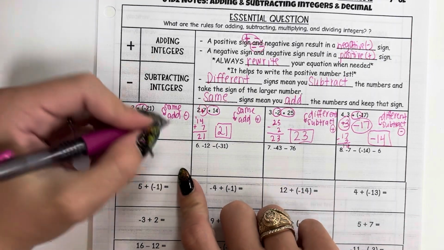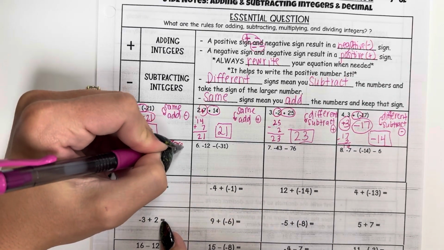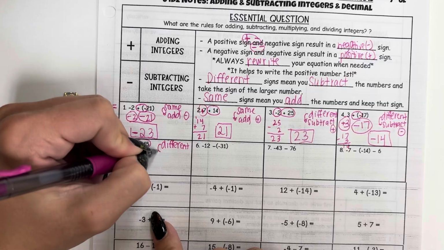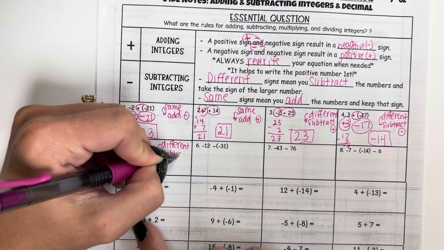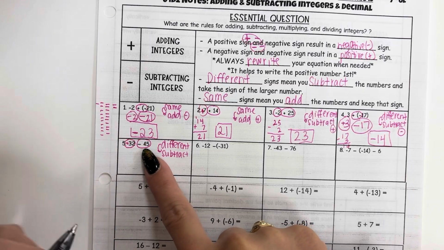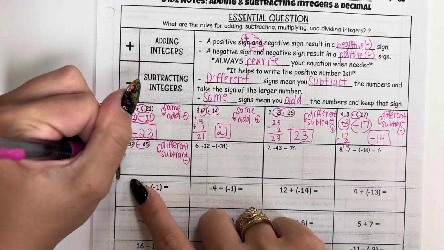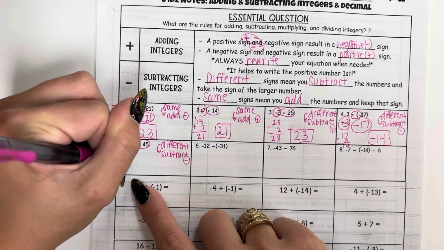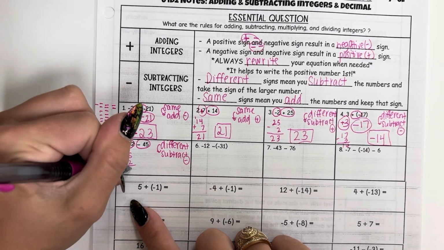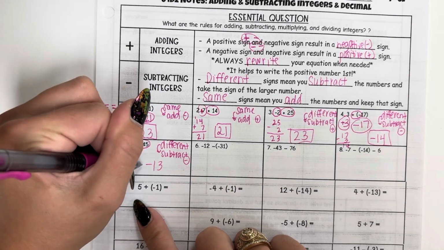Positive, negative, different. So that means we subtract. And then which number is bigger? That one, and that's negative. And now we actually subtract. Bigger number on top, minus. And we get 13, so negative 13.